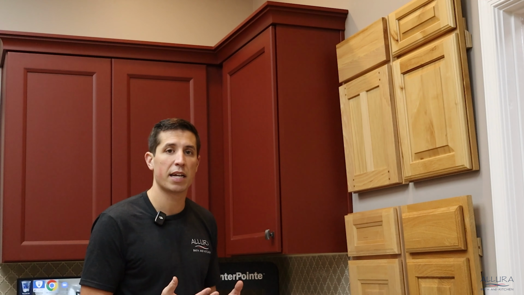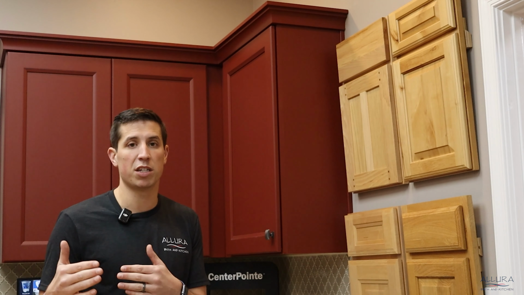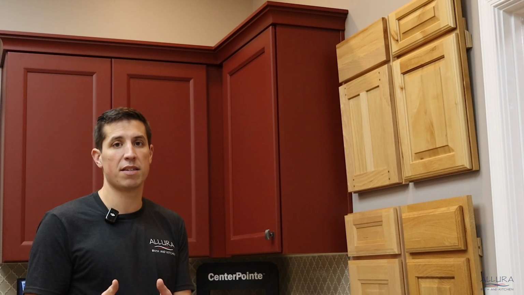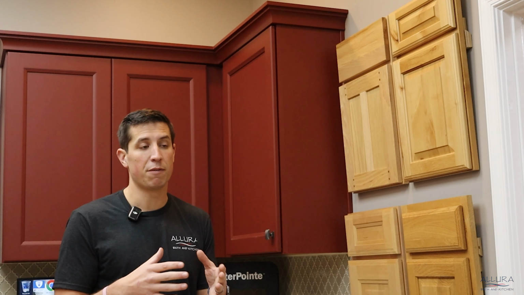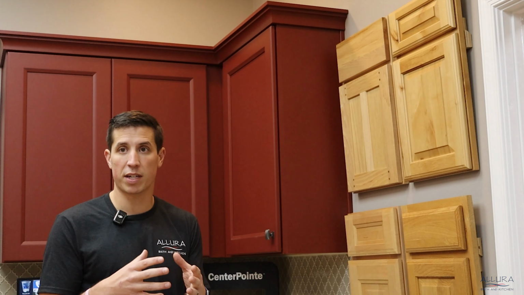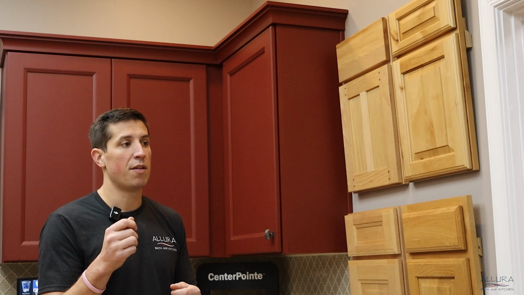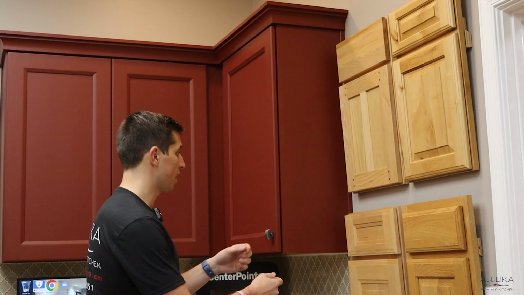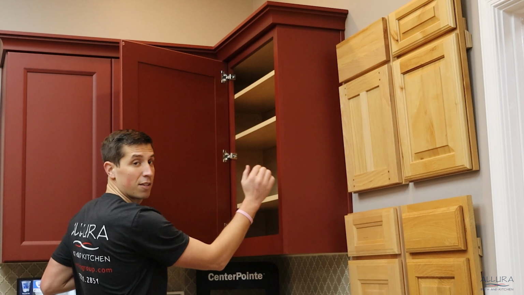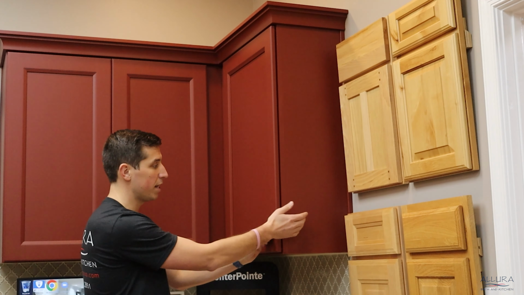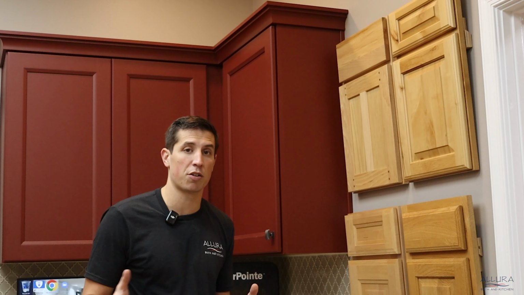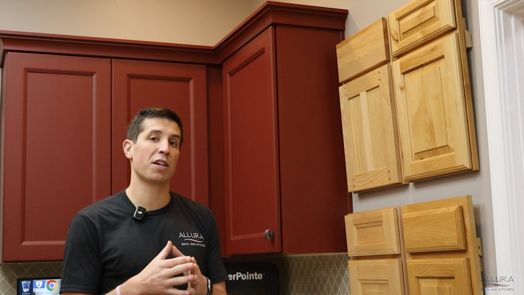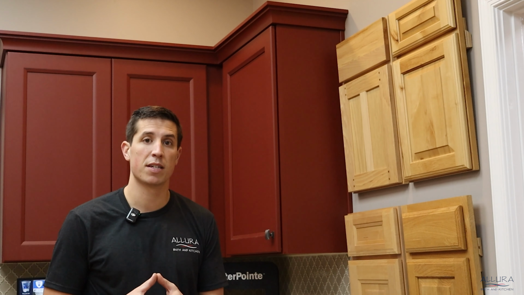Anytime we're using Medallion here at Allura Bath Kitchen, we do flush finished ends on any exposed ends, because it also comes finished. Sometimes, if you're designing this yourself or you have a cabinet line that someone's not familiar with, they will send it unfinished. If you've got a painted cabinet and then a natural maple outside edge, it's not going to look great. So make sure you're paying attention to your exposed ends.